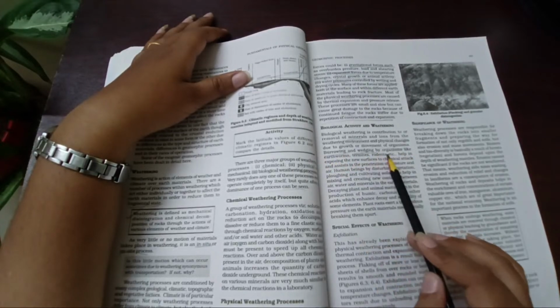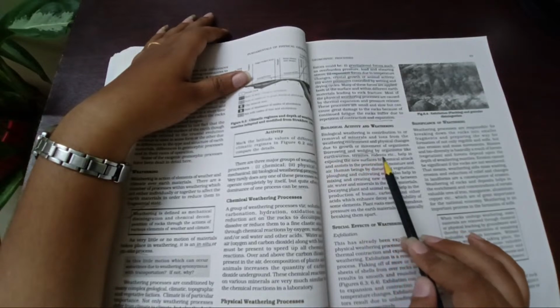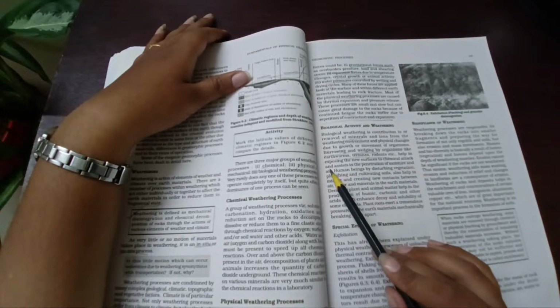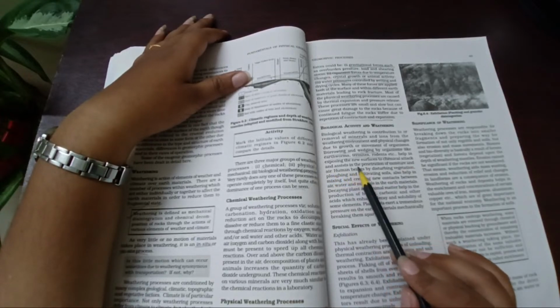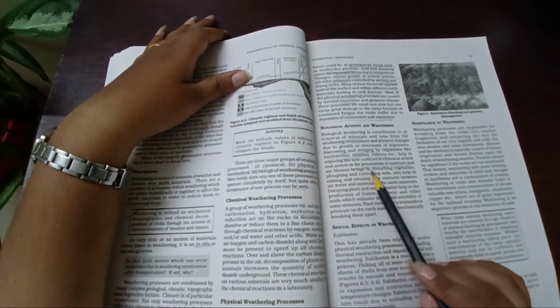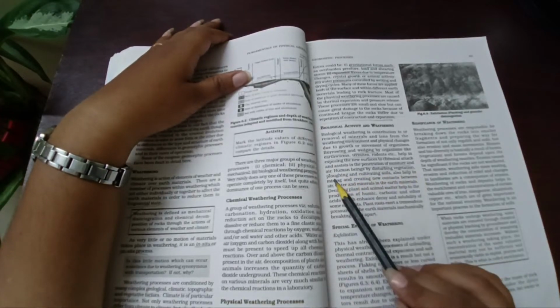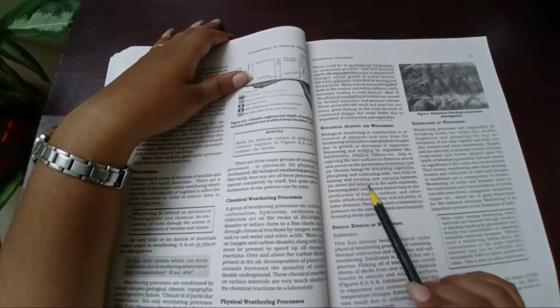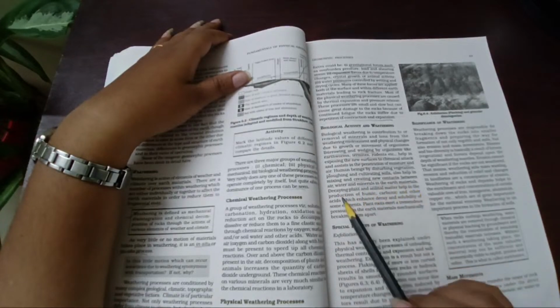Burrowing and wedging by organisms like earthworms, termites, rodents, etc., help in exposing new surfaces to chemical attack and assist in the penetration of moisture and air. Human beings, by disturbing vegetation, plowing, and cultivating soils, also help in mixing and creating new contacts between air, water, and minerals in earth materials.